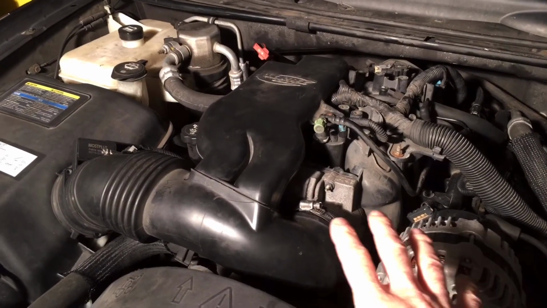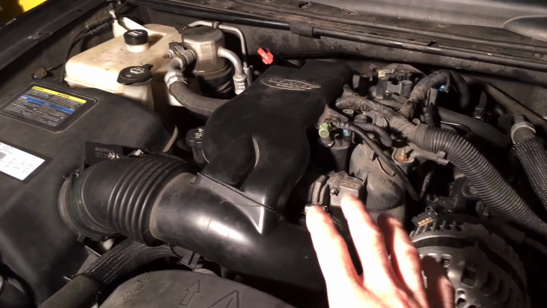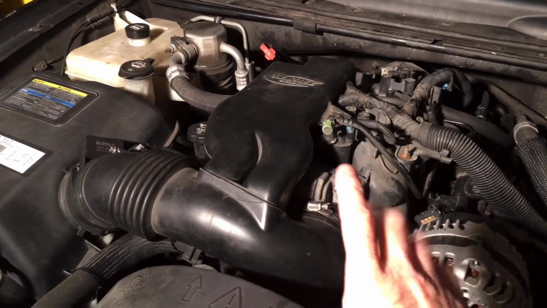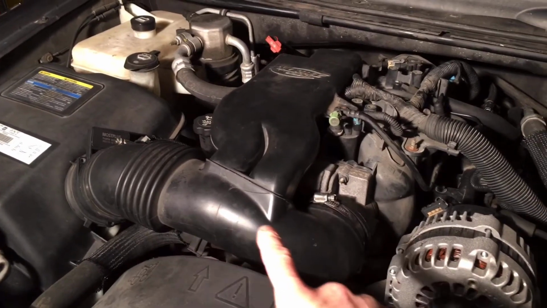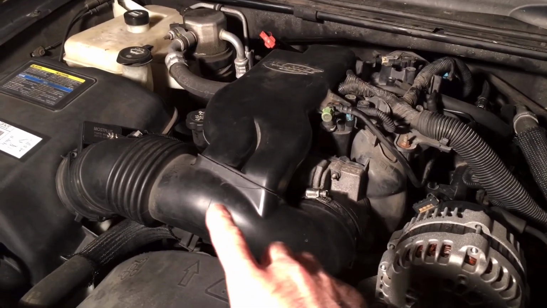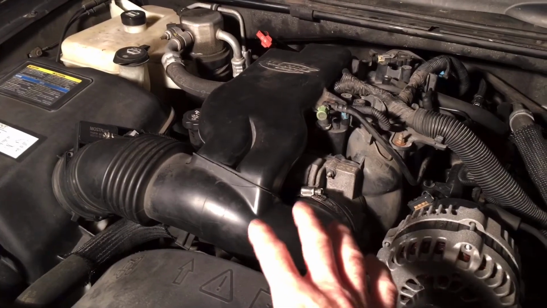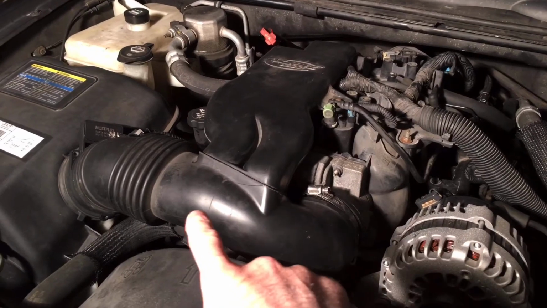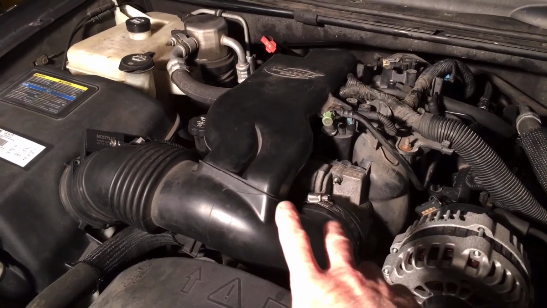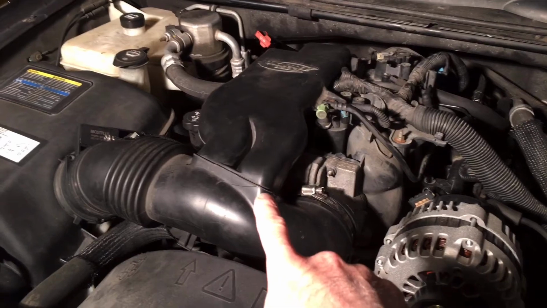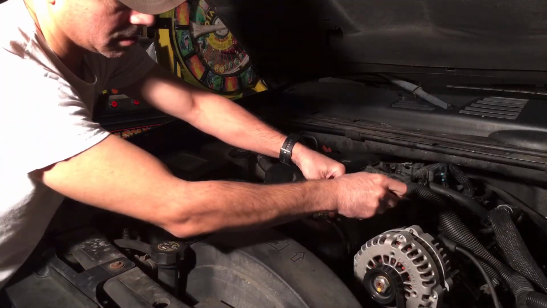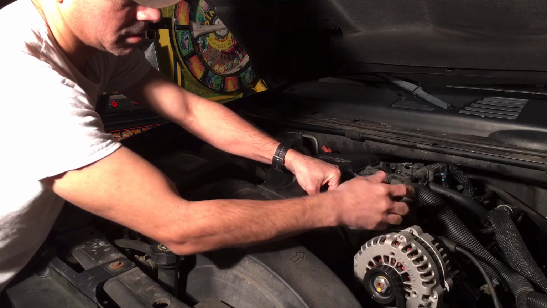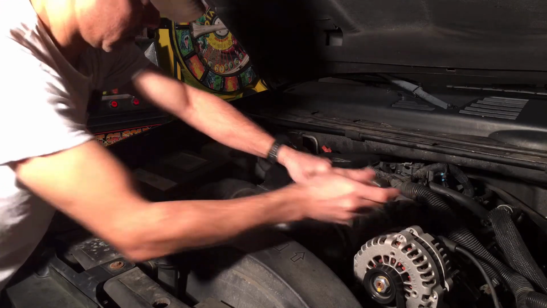Everything, as we just saw, tested out fine. It doesn't look like there's any vacuum leaks. There was no high idle response when we sprayed the carburetor cleaner. However, sometimes when you're dealing with these air intake systems right here, you can have little cracks in the plastic underneath that may not have been detectable. So I'm going to go ahead and remove it so we can do a physical inspection and make sure that there's no vacuum leaks that we see there, because if there are, we need to fix those. So that one.